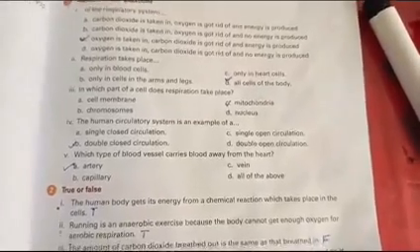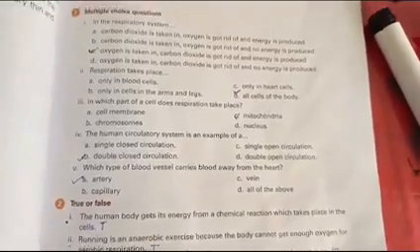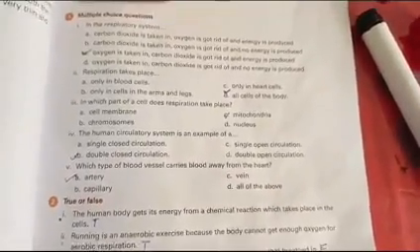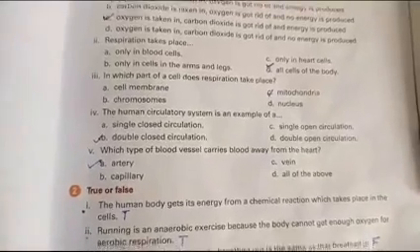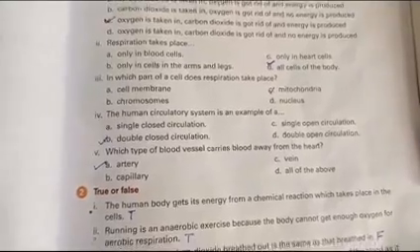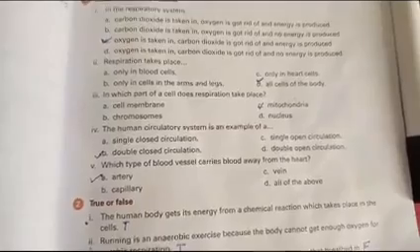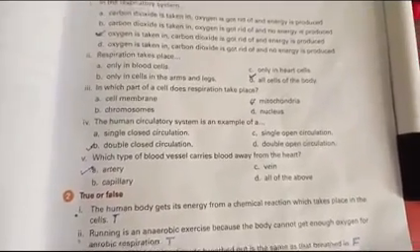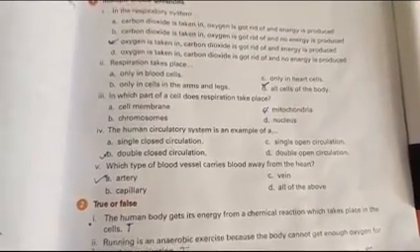Next, the human circulatory system is an example of, as you all know, double closed circulation. Double circulation means blood passes through the heart twice and goes once around the body. Next statement is, which type of blood vessel carries blood away from the heart?